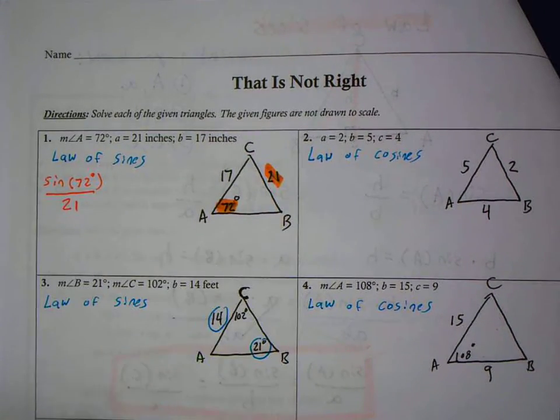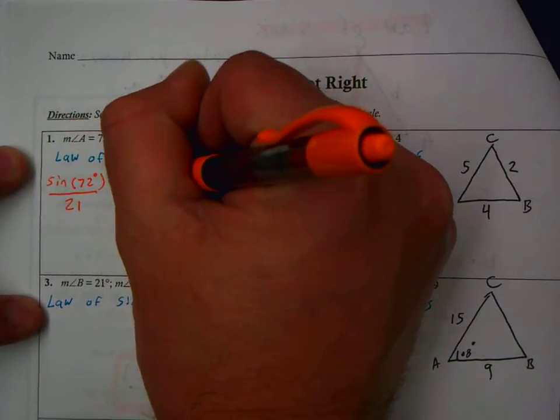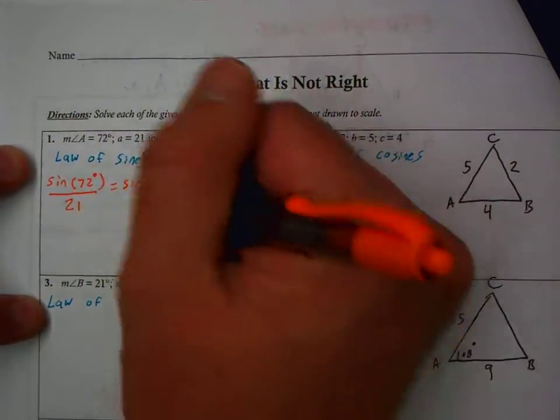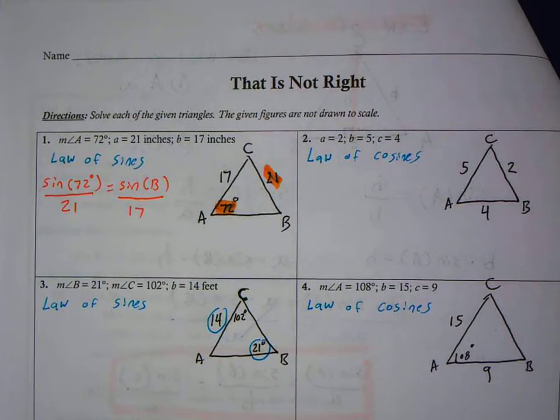So you're going to say sine of b over 17. Does that make sense? And then you would solve that. And you should know how to solve that, but let me think for a second.